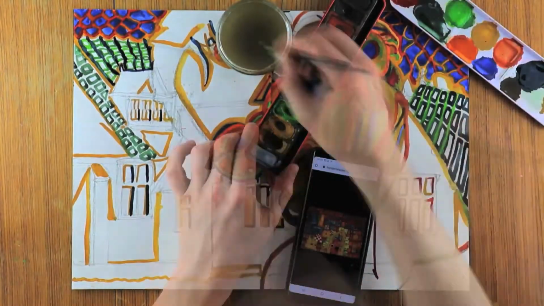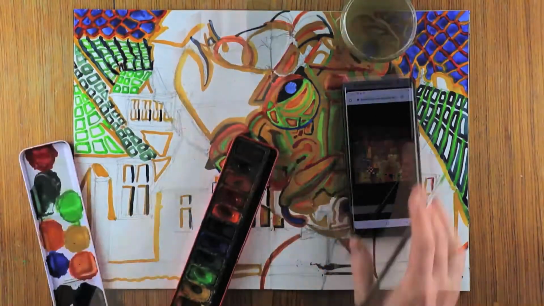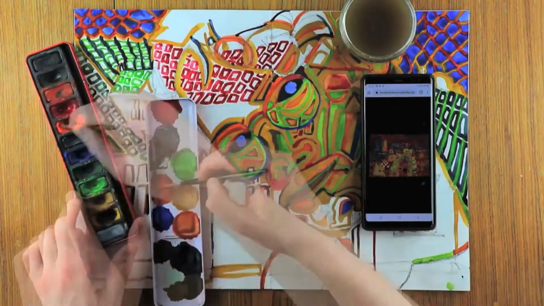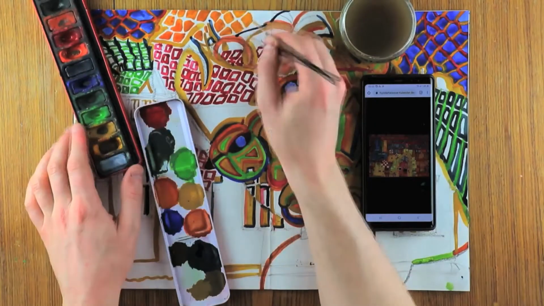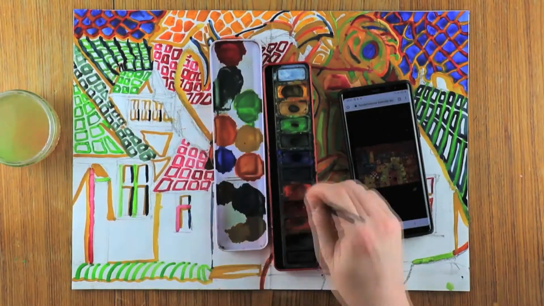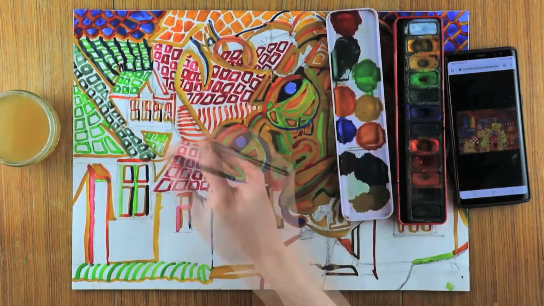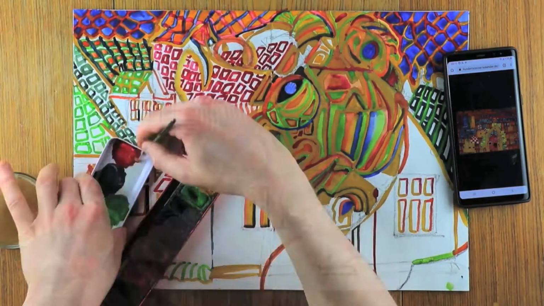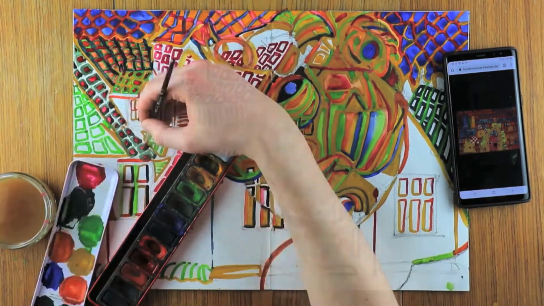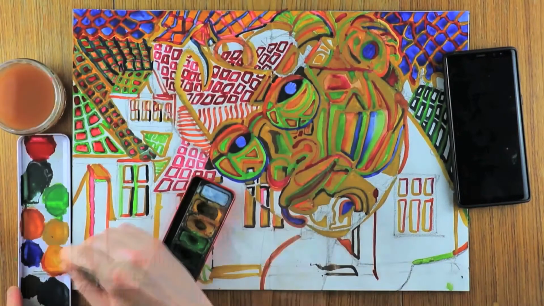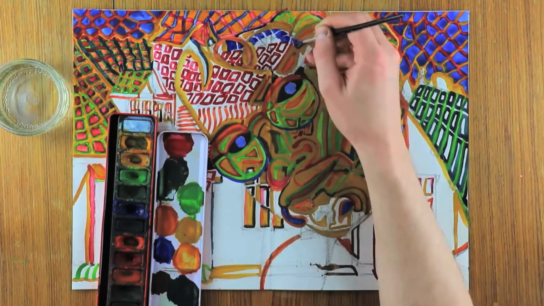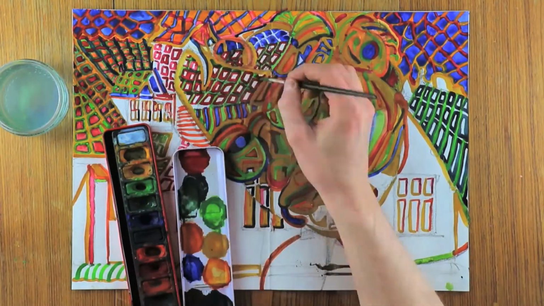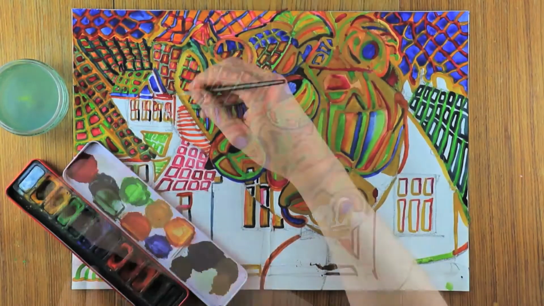I then continue on to the tiles of the roof and the rest of the structures. Every part of the composition should be painted and there should be no dead white space remaining. The page should be covered in colours and patterns.